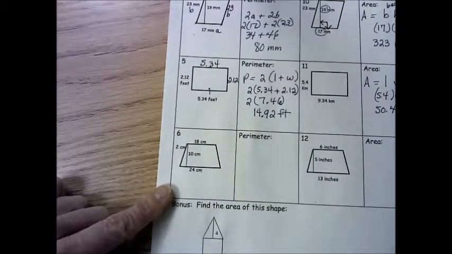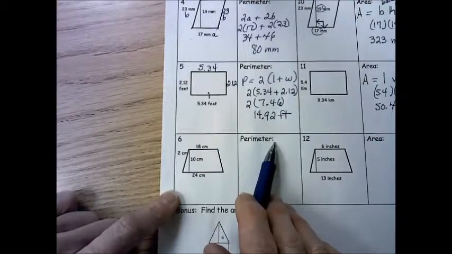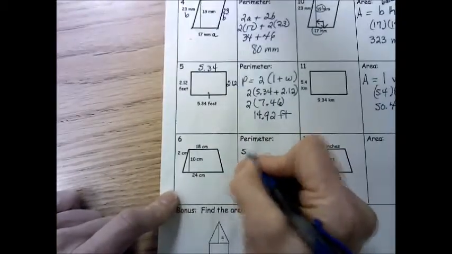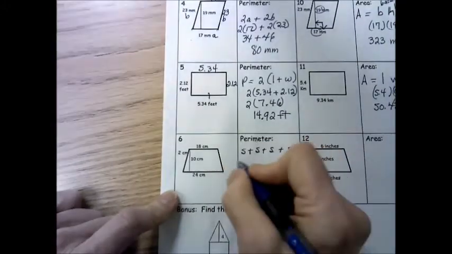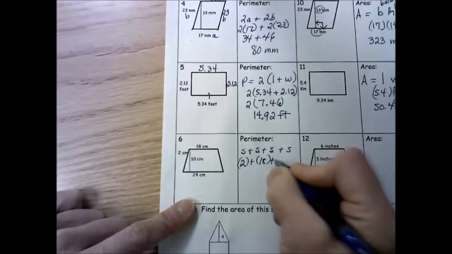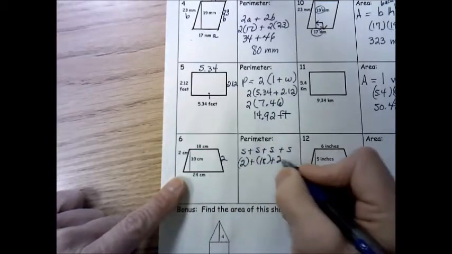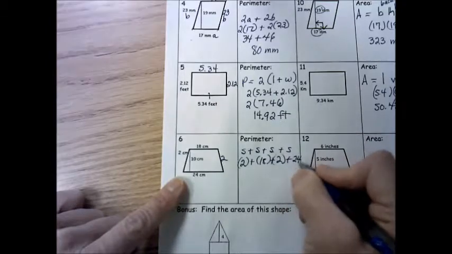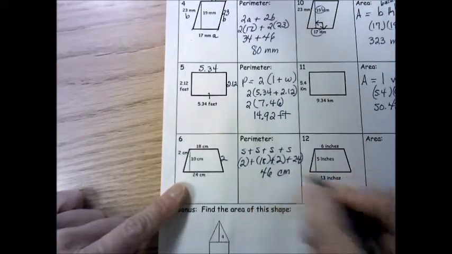All right. Now we have a trapezoid. And again, the perimeter of any shape is just the sum of its sides. Since this has 4 sides, we're just going to substitute our s as our placeholder. So we would have 2 plus 18 plus another 2 over here plus 24 on the bottom. And when we add those up, we end up with 46 centimeters.